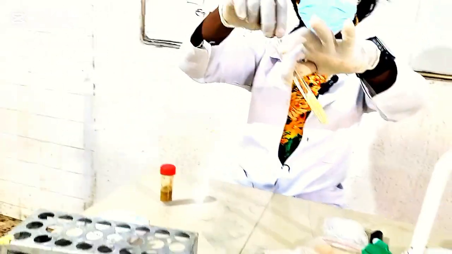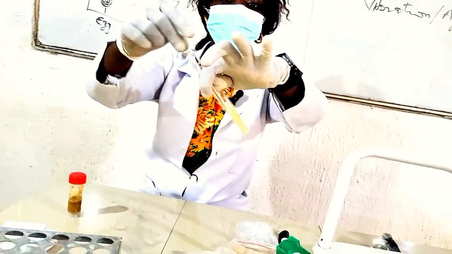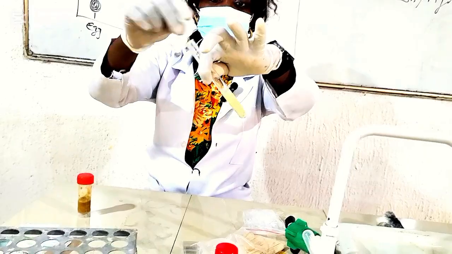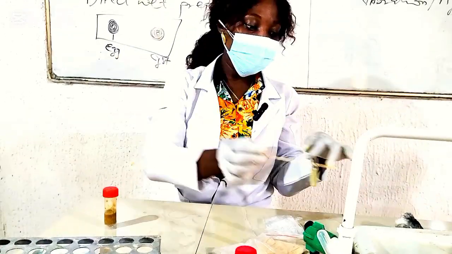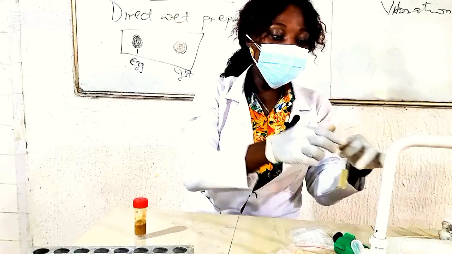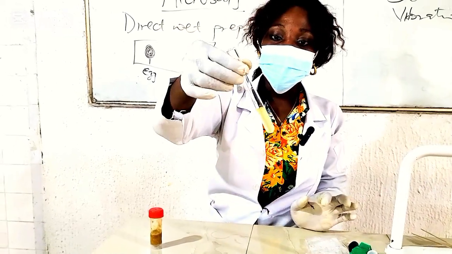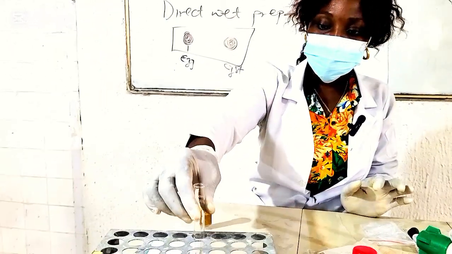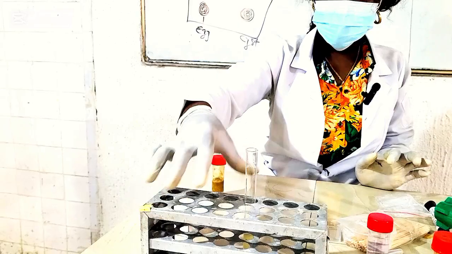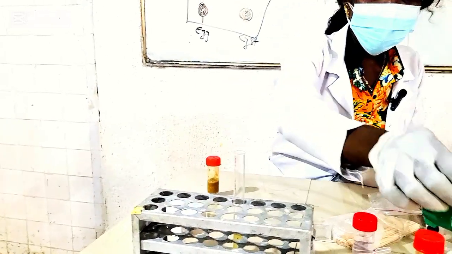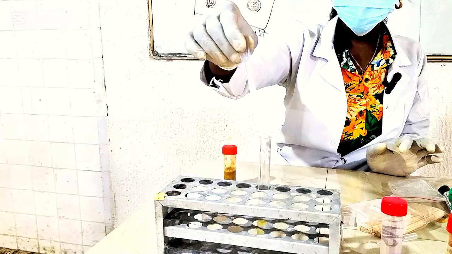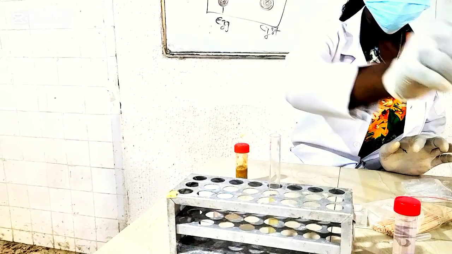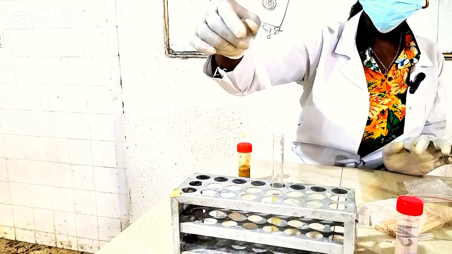You mix till you get a homogeneous mixture. If we had filled the test tube to the brim, we would not be able to mix very well. So you put a little quantity first, and then you mix. Once you have been able to mix properly, that is when you fill the test tube. And remember I said you are going to leave it undisturbed for 30 minutes. So we'll fill now.